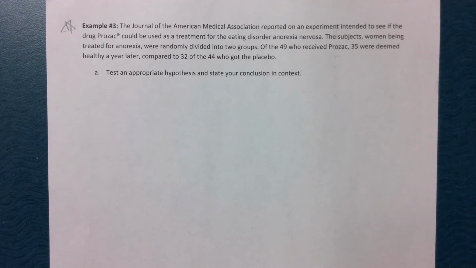Let's go ahead and take a look at example 3. This says the Journal of the American Medical Association reported on an experiment intended to see if the drug Prozac could be used as a treatment for the eating disorder anorexia nervosa. The subjects, women being treated for anorexia, were randomly divided into 2 groups. Of the 49 who received Prozac, 35 were deemed healthy a year later, compared to 32 of the 44 who got the placebo. We want to test an appropriate hypothesis and state our conclusion in context.